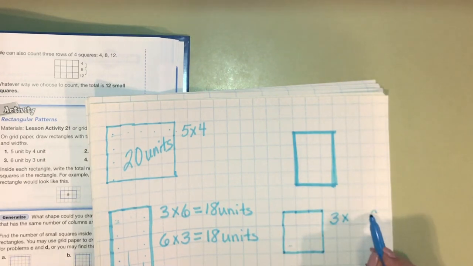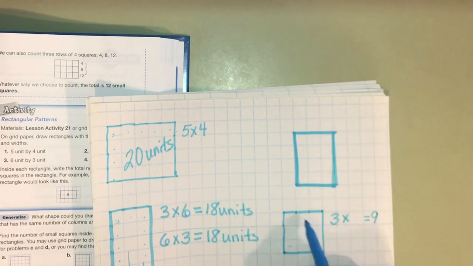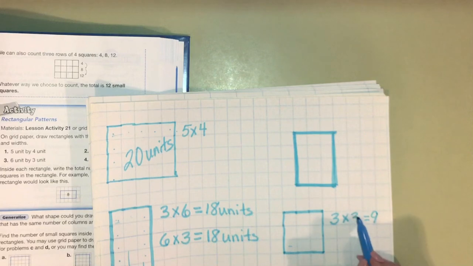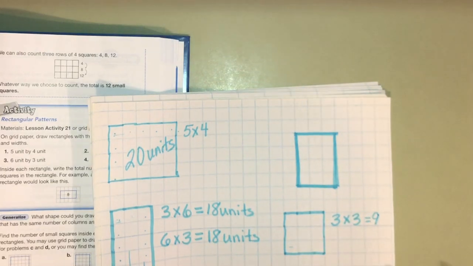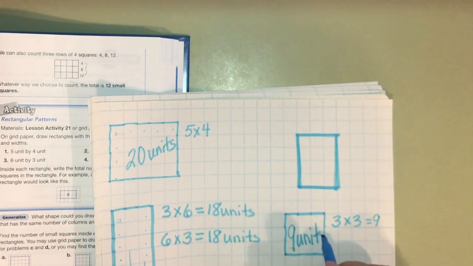So our product is going to be 9, but how many times did we do that? There's 3 going across, 3 rows, and 3 columns. 3 times 3 equals 9. So we have a total of 9 units.